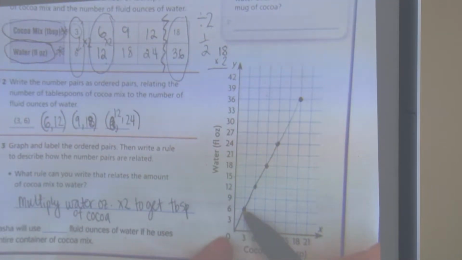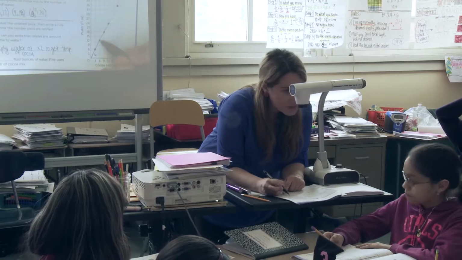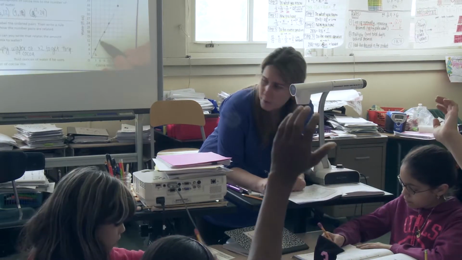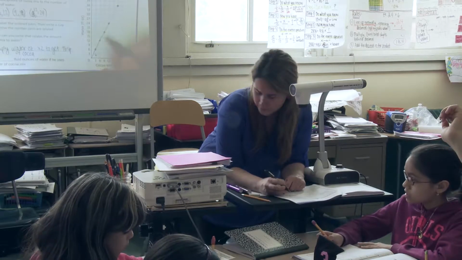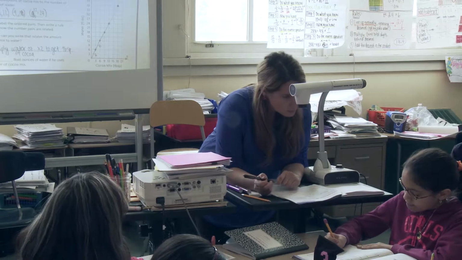Let's see how much it's increasing by. 0 to 6. What do you notice there? It's increasing by 6 tablespoons. What about here? From 6 to 12. Yes? 6 tablespoons.